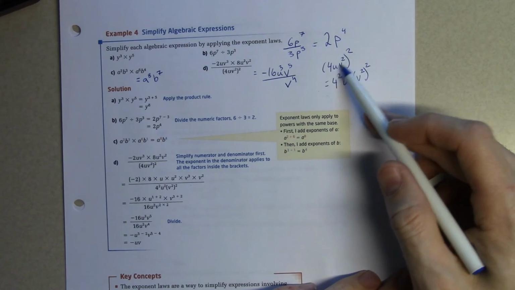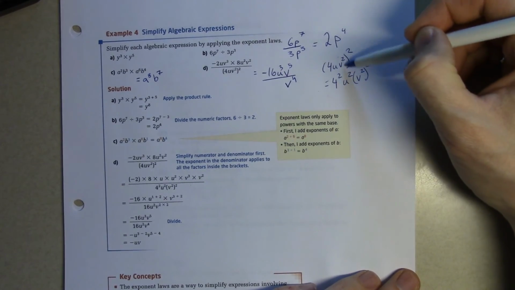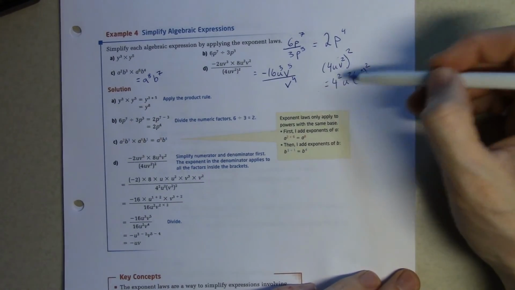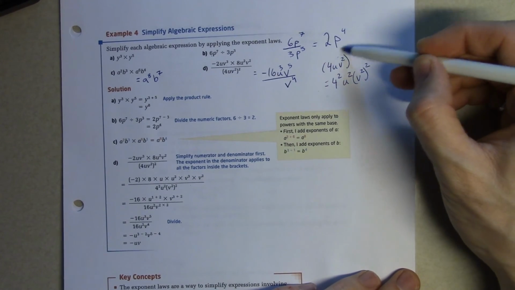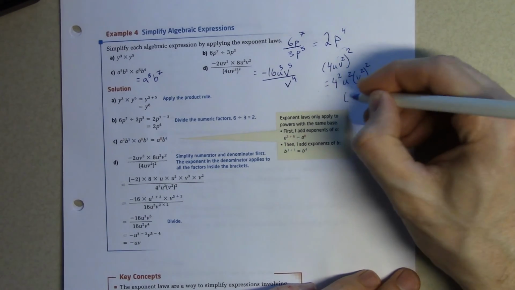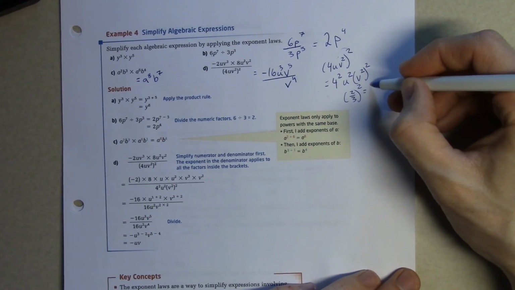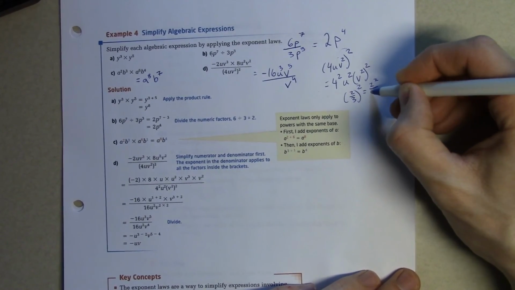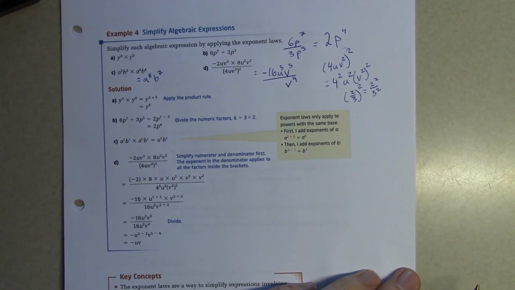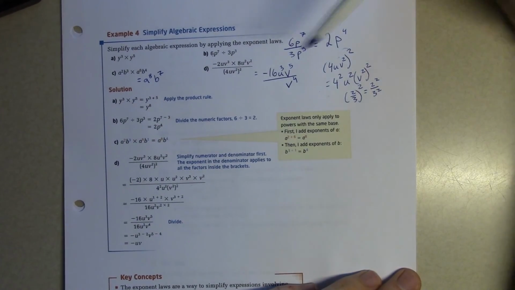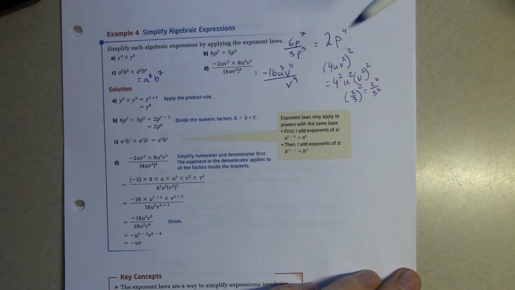If it wasn't in brackets, if it was only on the last v, then it would only belong to the v. But because everything is in brackets, that exponent goes to every term. Just like we talked about yesterday, if we had a fraction squared, that square applies to both the numerator and the denominator.